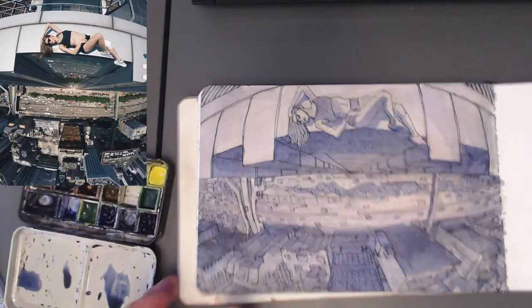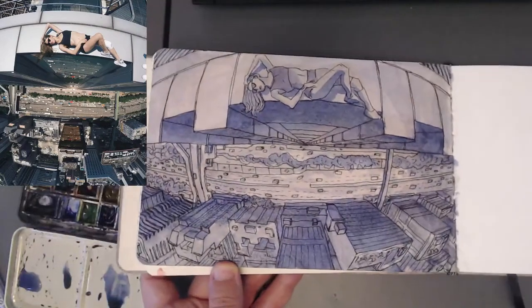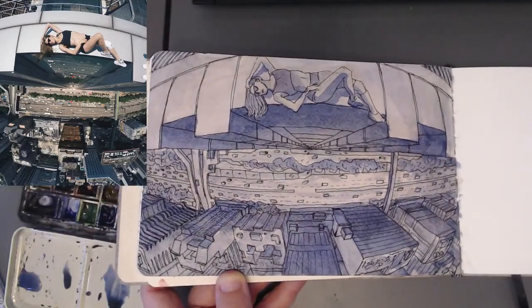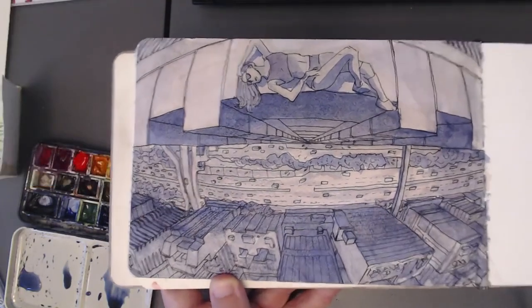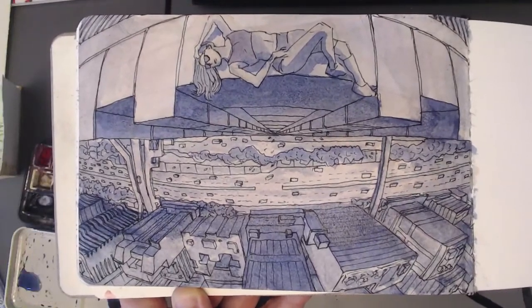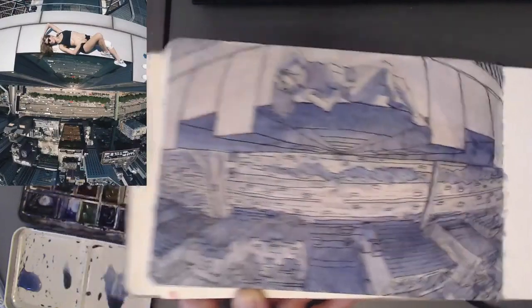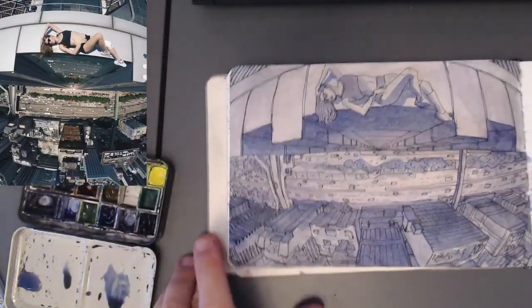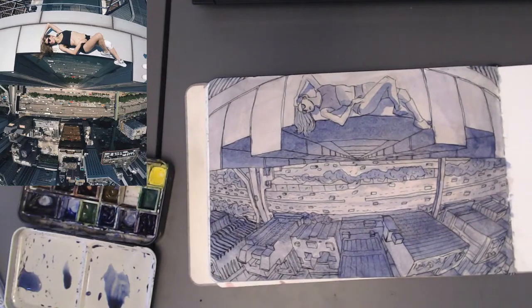Okay, so this is kind of a quick study. For today it's done.